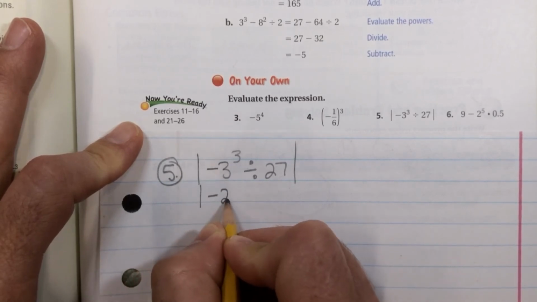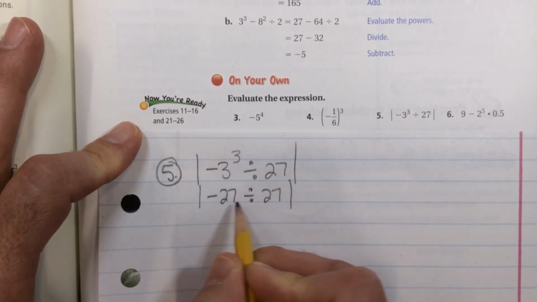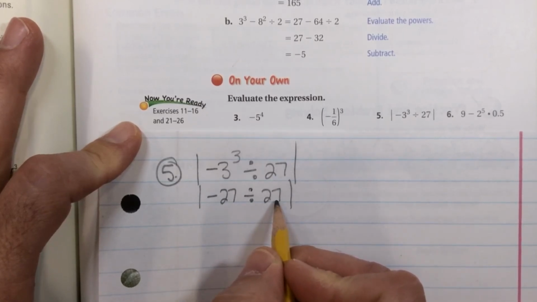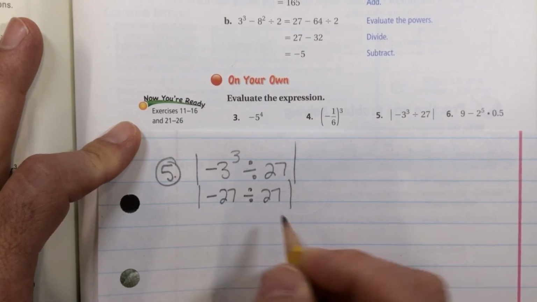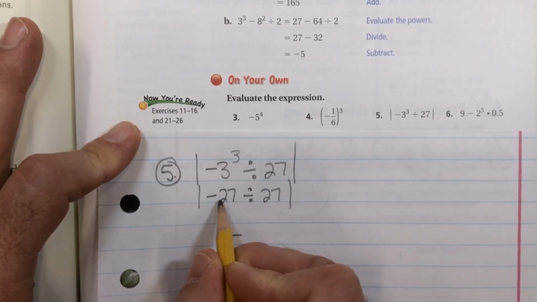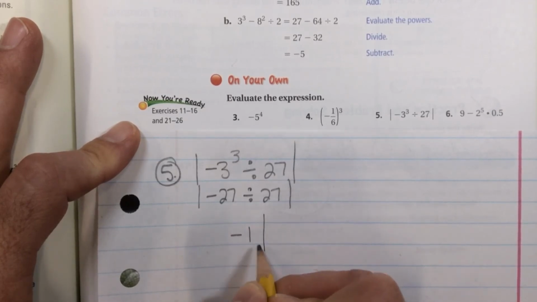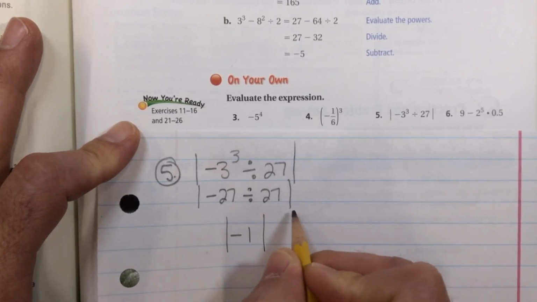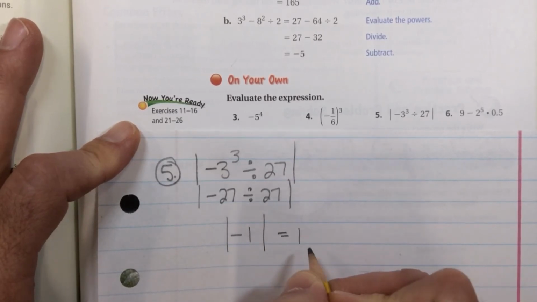So I have negative 27 divided by 27. Negative divided by a positive is a negative. And 27 divided by 27 is 1. So negative 1. But we do have it in absolute value signs. The absolute value of negative 1 is, of course, 1.